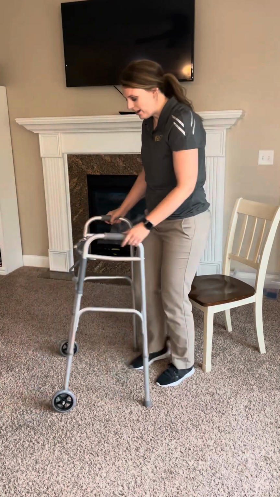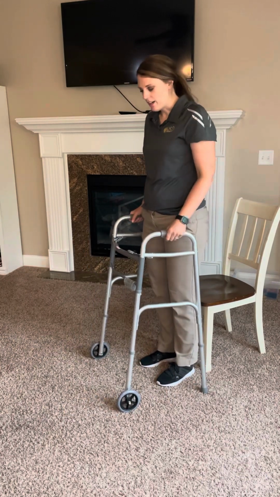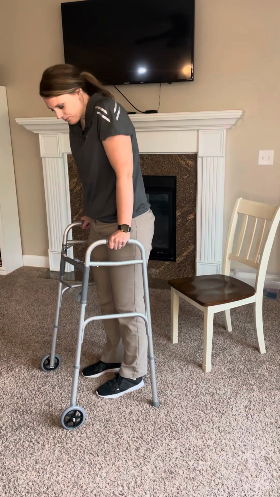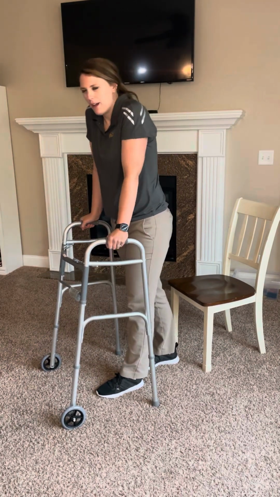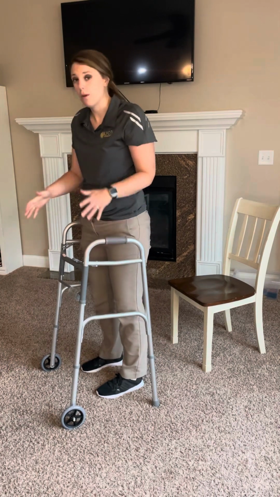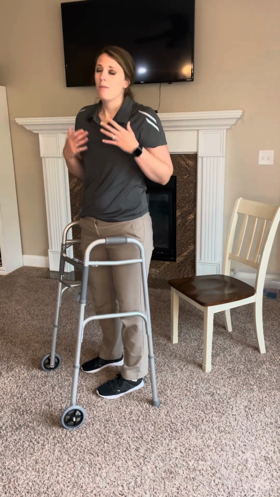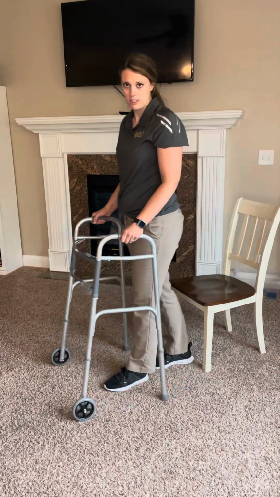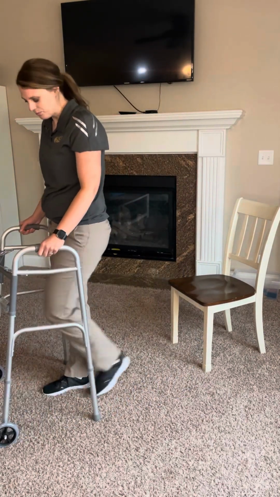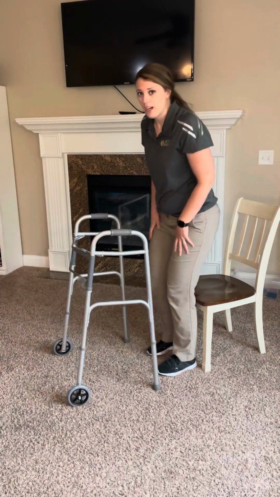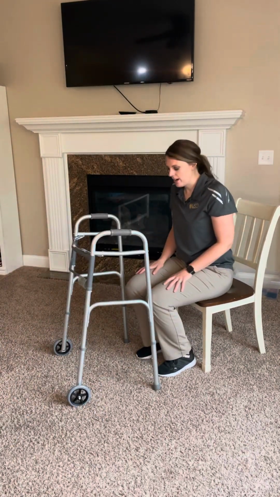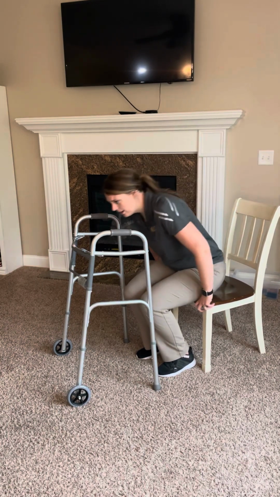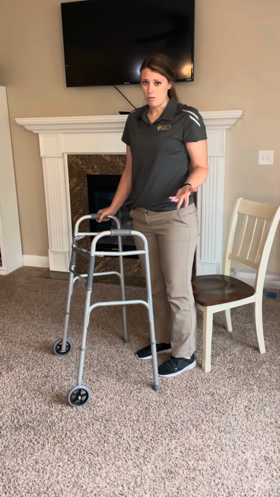So again, with walking, I can start out where I go walker, left leg together. That way, I'm kind of bracing with my arms as I'm starting to put weight through that affected leg. But eventually, and as quickly as we can, we do want to progress more to that reciprocal pattern, step over step. When getting up from a chair, when you're weight bearing as tolerated, you're allowed to put full weight through that leg. So you really could just stand up like normal.